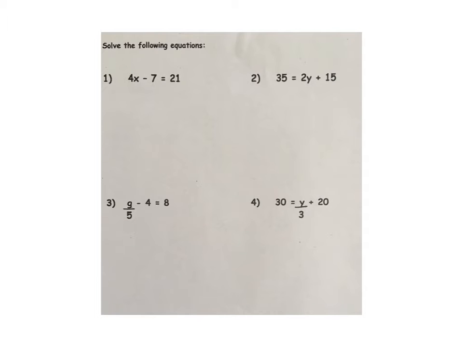Welcome to a quick review lesson on solving two-step equations. We're going to take a look at 4 equations and solve them.